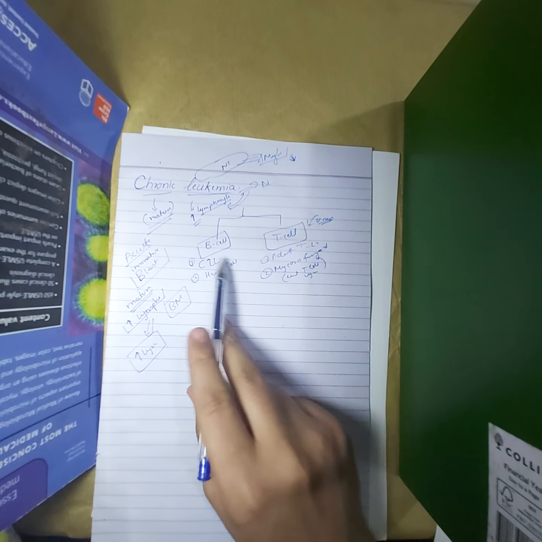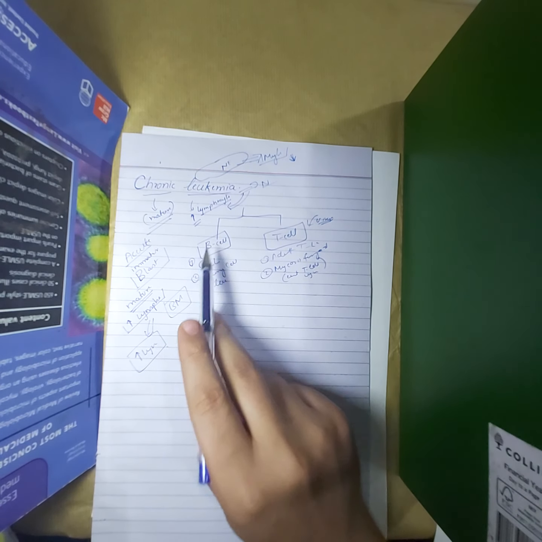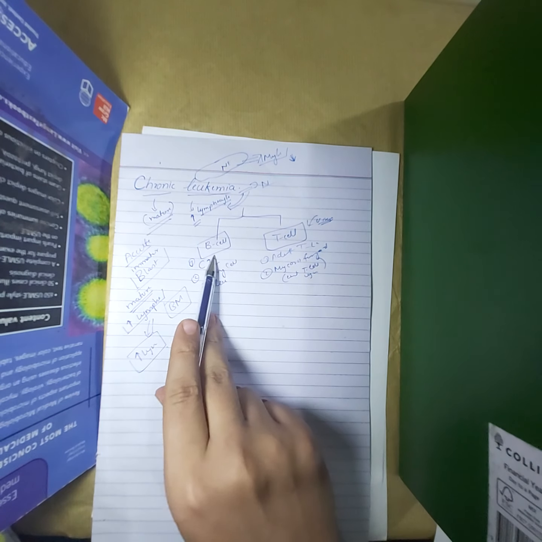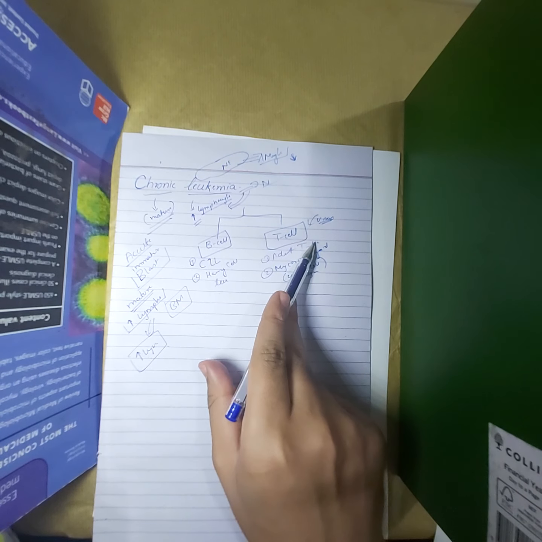For now, you should just trust me. These are the classifications of chronic leukemia: B cells and T cells.